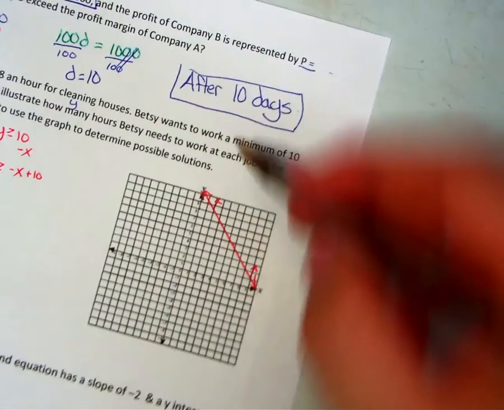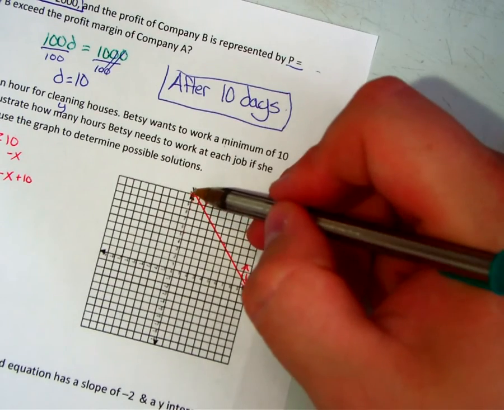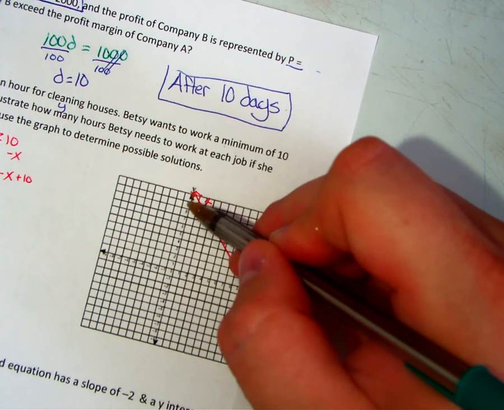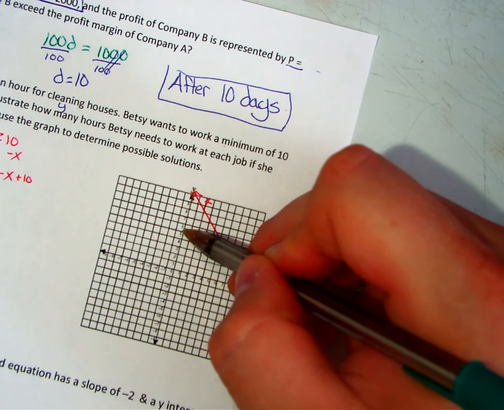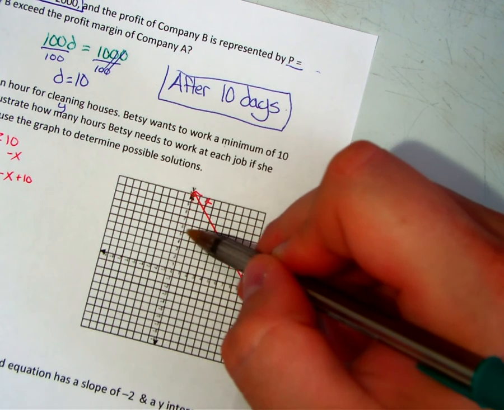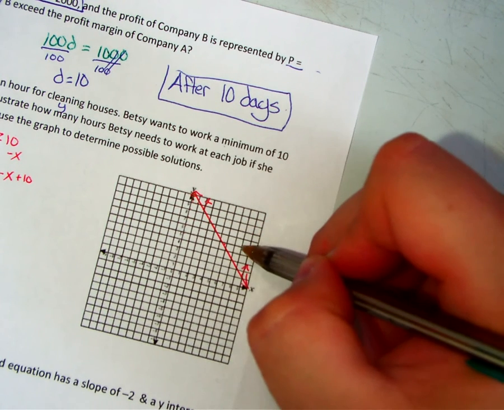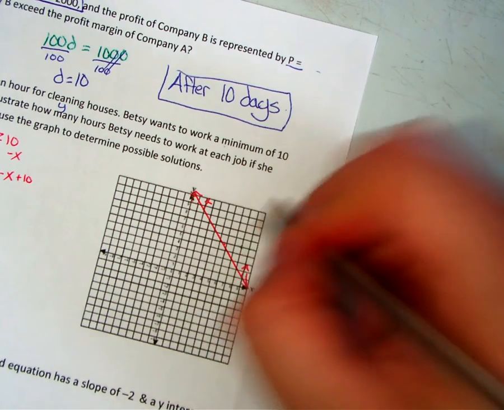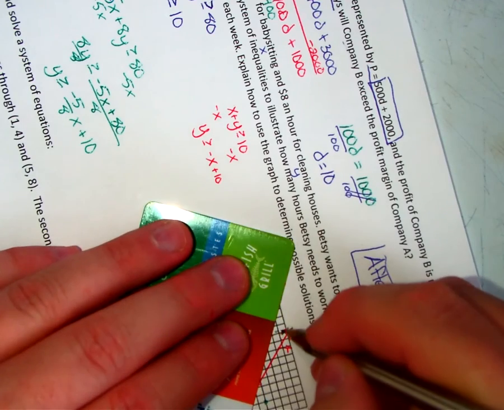All right, so we're starting at the same point. We just have a different slope. This slope goes down 1, 2, 3, 4, 5 over 8. And so we want to connect those two dots.